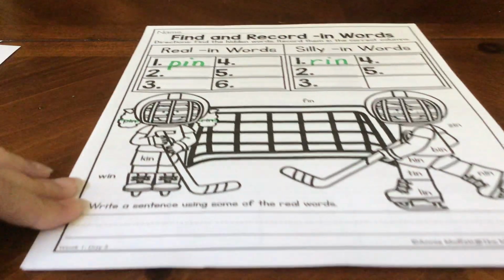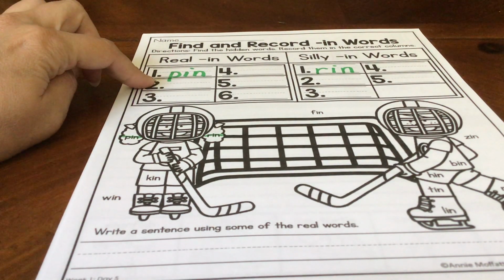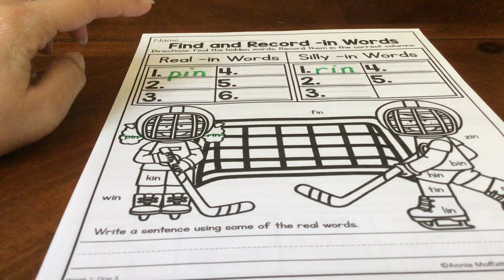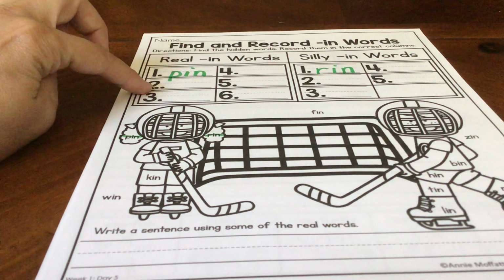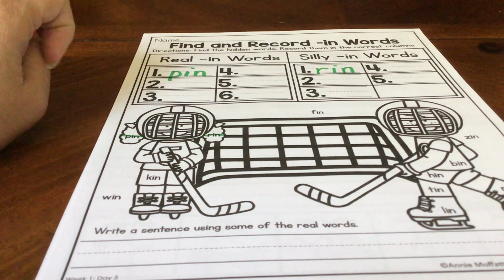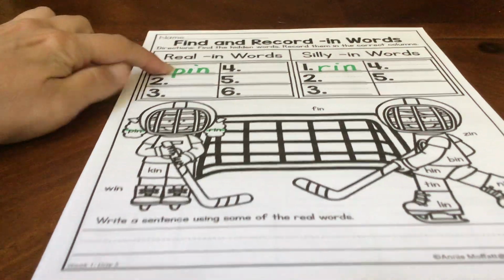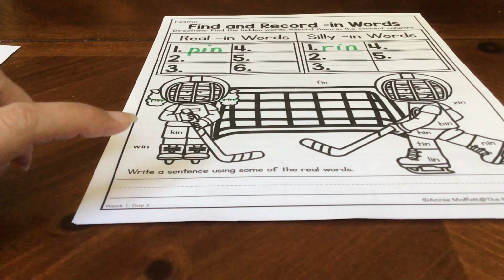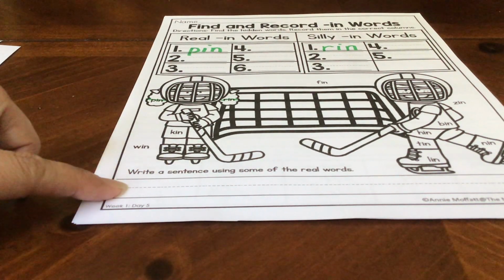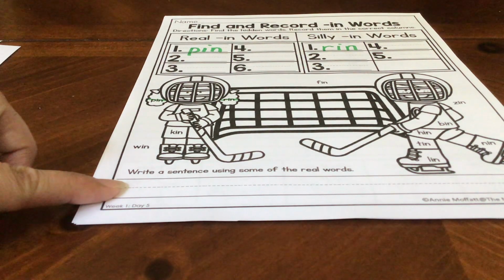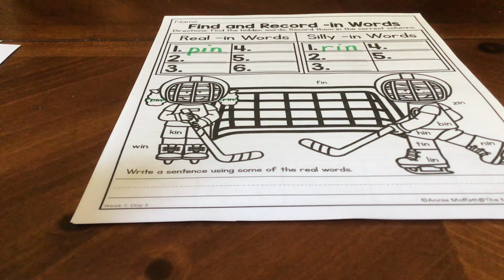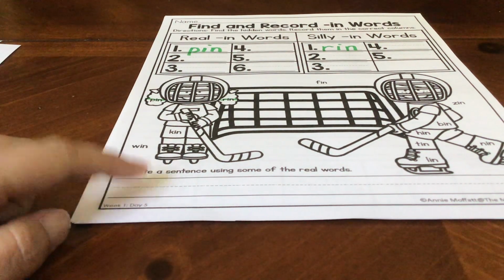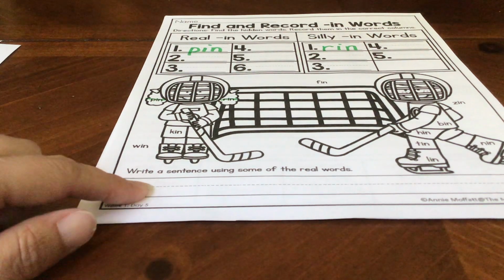All right, after you've done that, I want you to go back up into your real word side and make a sentence with one of them. Pick one of them to write a sentence with. Like I could write a sentence with the word pin, and I could write, I put a pin in my shirt when I lost my button. Or the pin stuck my finger. So you're going to use one of your words and one of your real words and write a sentence with it at the bottom.